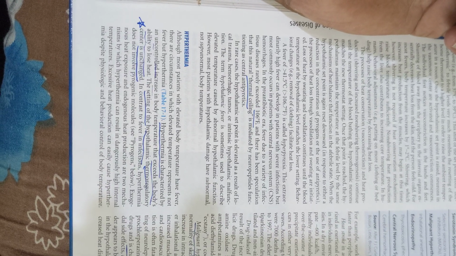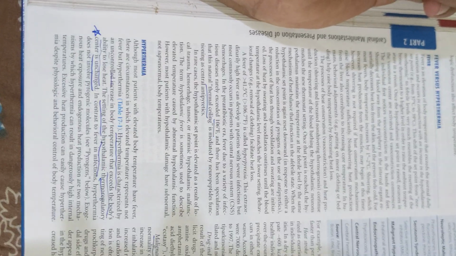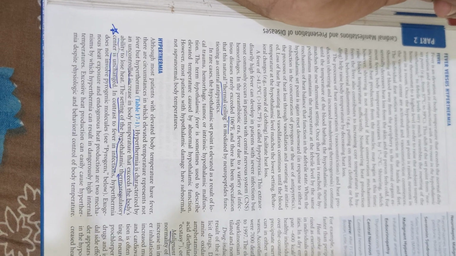Hello friends, today we are going to learn about hyperthermia. Hyperthermia is different from fever. Fever and hyperthermia are two different things.